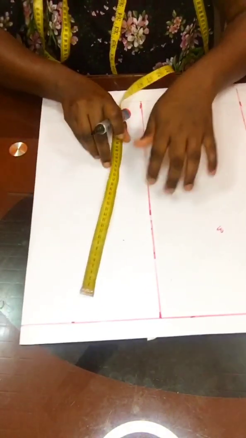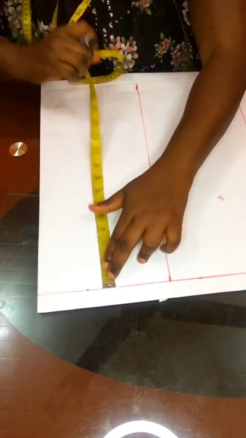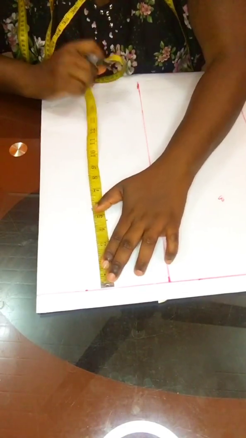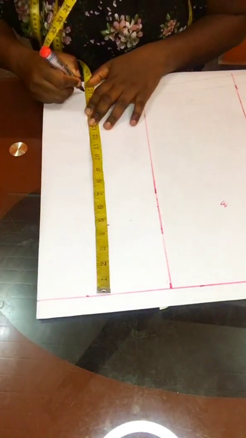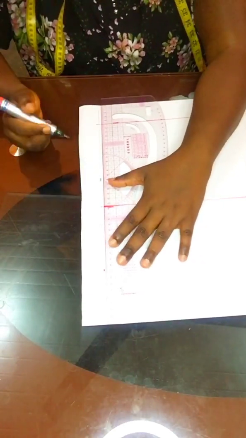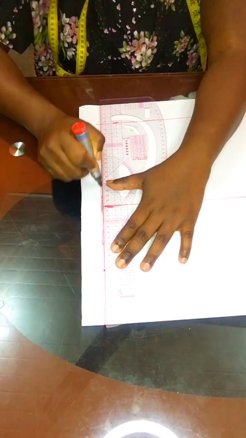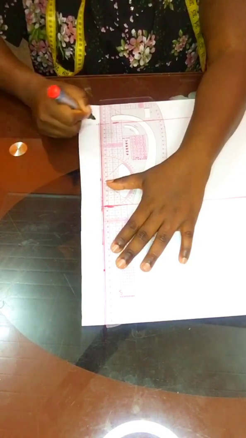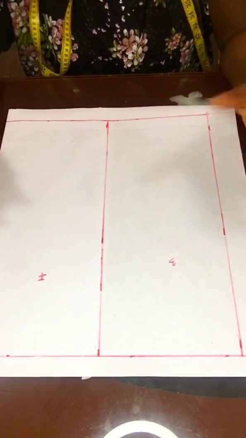So I'll measure 17 inches down from this borderline and mark it. I've measured and marked down the 17 inches.